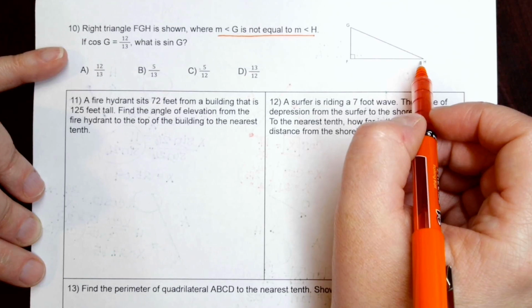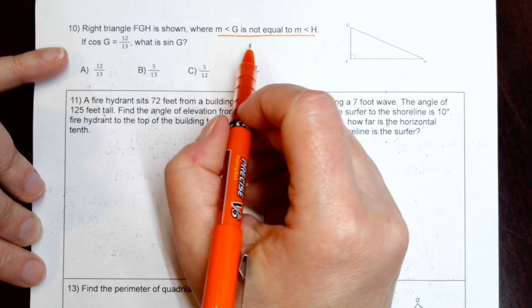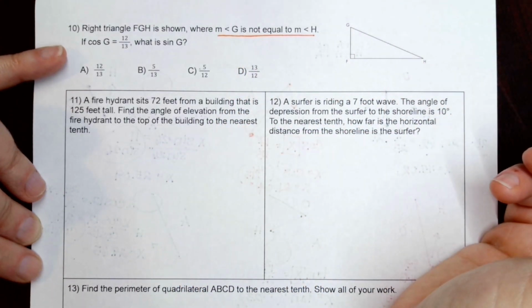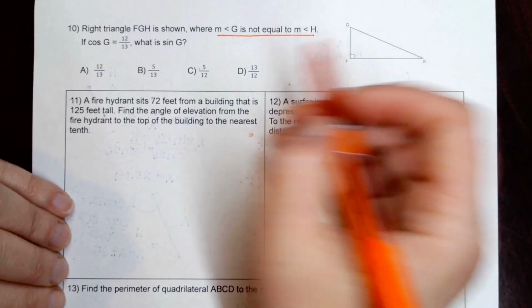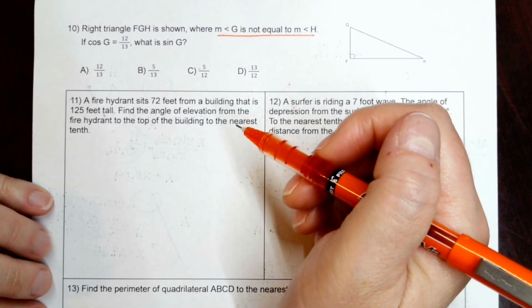So you got G and H over here. Those have to be the acute angles, right? Which means they've got to add to 90. If they had happened to be the same, then you would have had a 45, 45, 90, and then you've got a special right triangle. So by telling you that these are not the same, that's all it's doing. You just know that the angles are not 45.